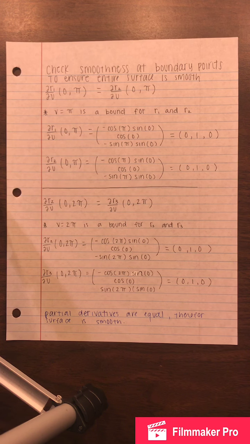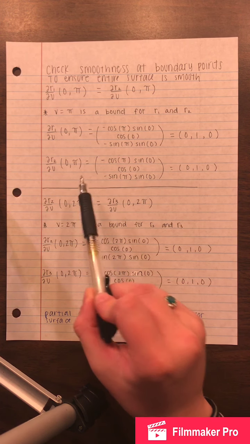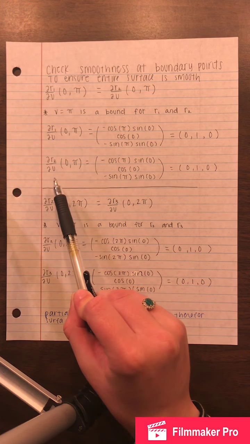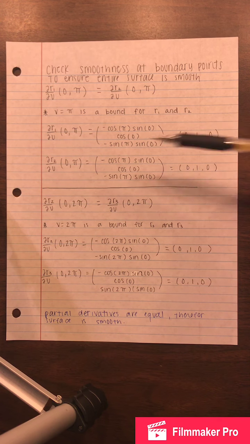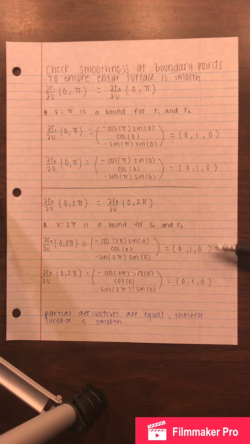We can see that when v is equal to pi, then R1 and R2 meet, and since the partial derivatives of them are equal to each other, we know that it is smooth at that point. And so moving forward, we can check the boundary point between R2 and R3 of our surface, and once again we see that these are equal to each other, making this a smooth surface.